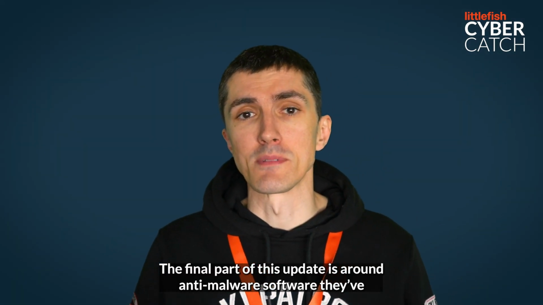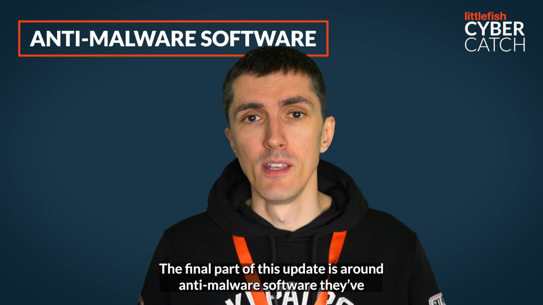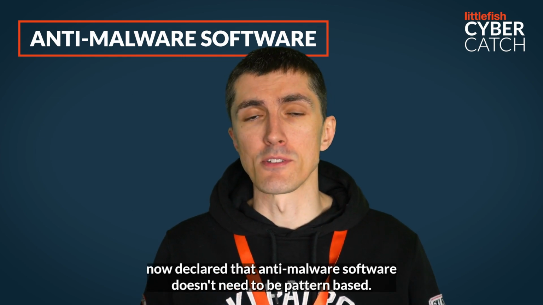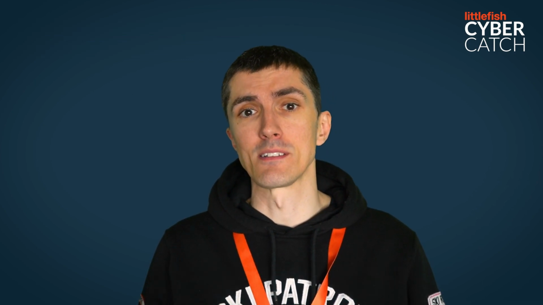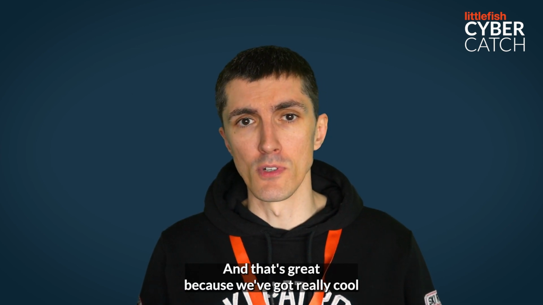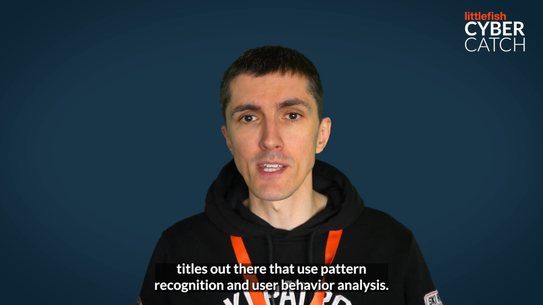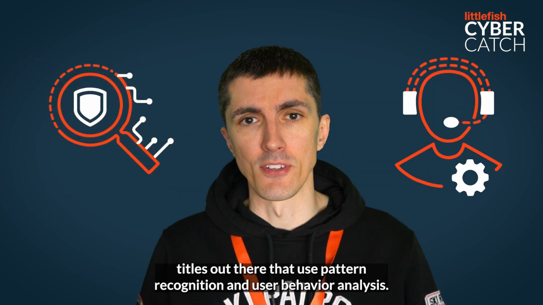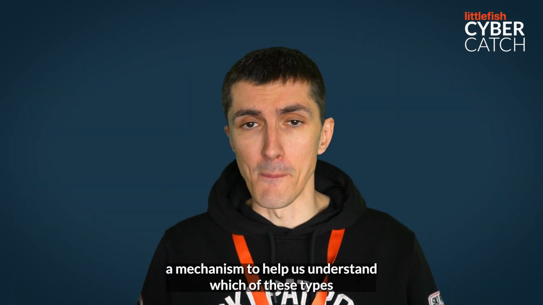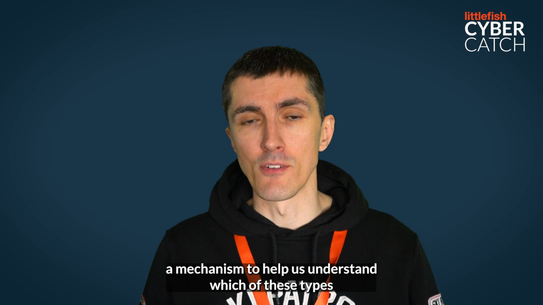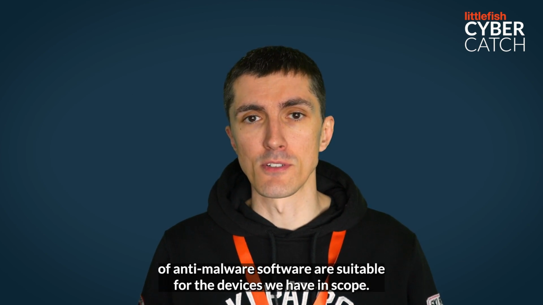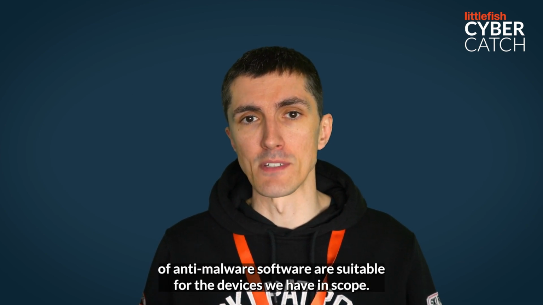The final part of this update is around anti-malware software. They've now declared that anti-malware software doesn't need to be pattern-based. And that's great because we've got some really cool titles out there that use pattern recognition and user behavior analysis. They have devised a mechanism to help us understand which of these types of anti-malware software are suitable for the devices we have in scope.